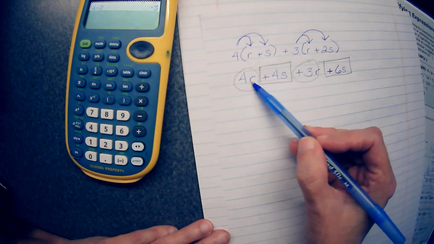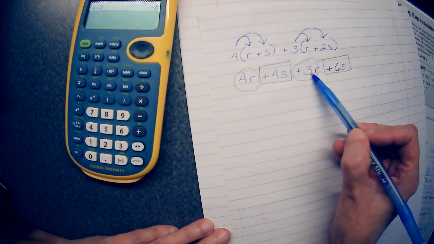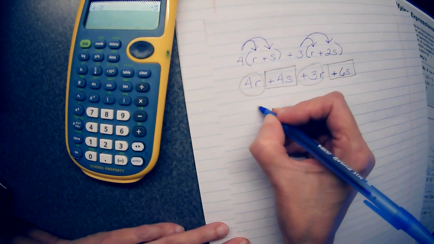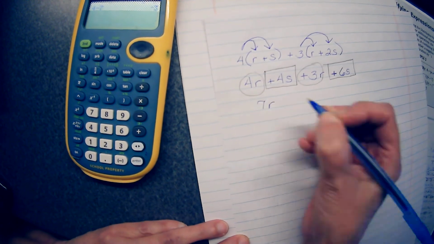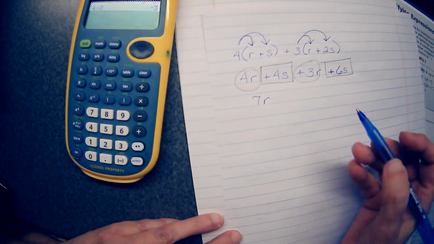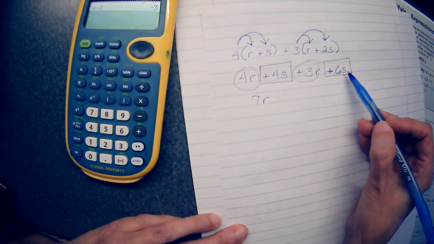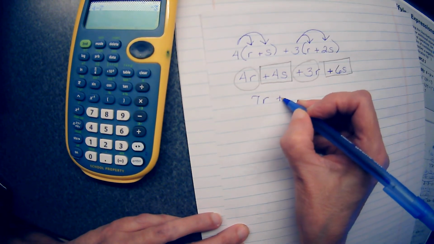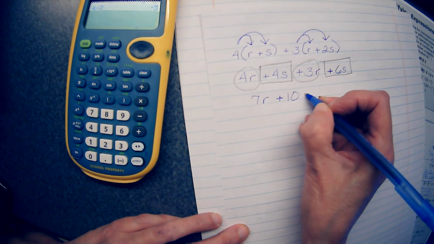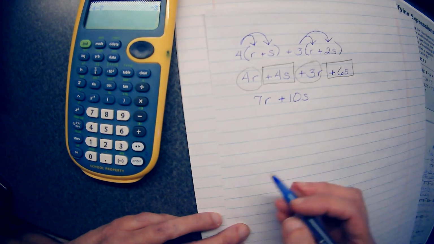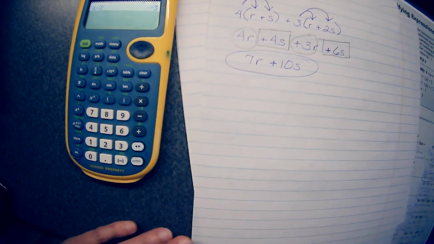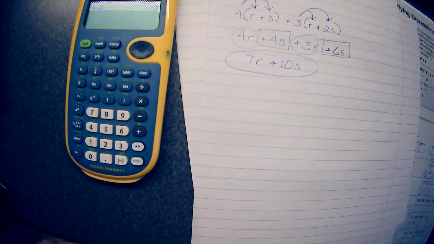Okay, so I have 4R, and I'm going to put 3 more R in there. Altogether, that's going to give me 7R. Then I have 4S plus 6S. That's going to give me a total of 10S. So, we have simplified it to 7R plus 10S.